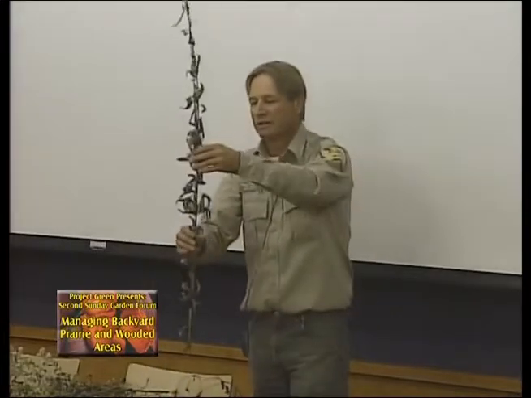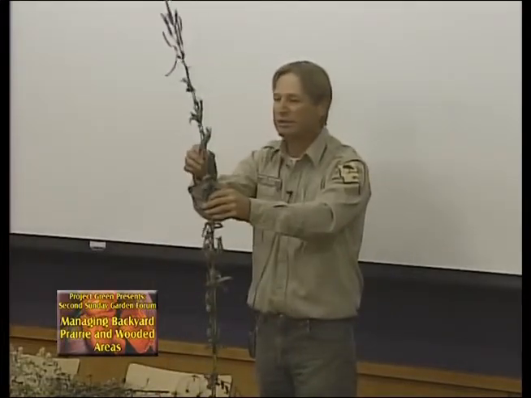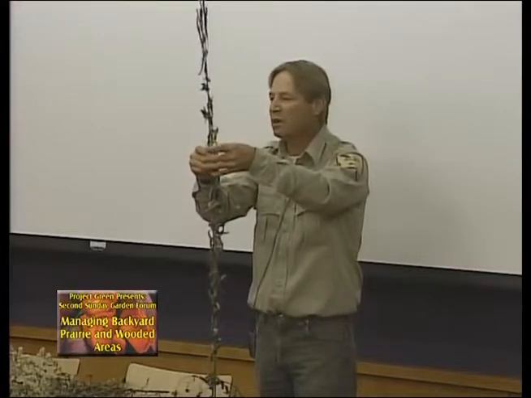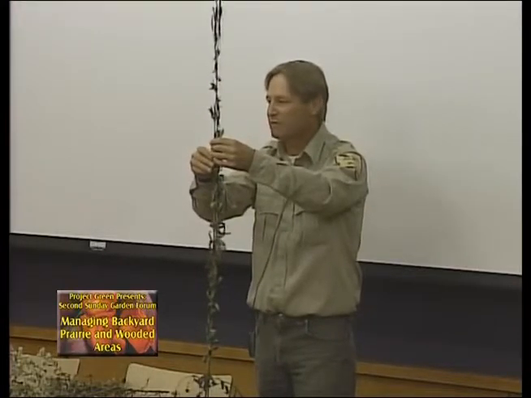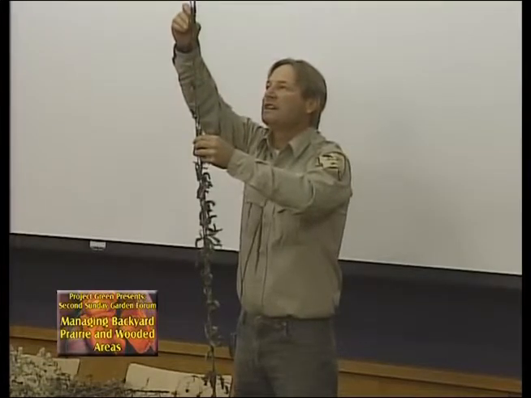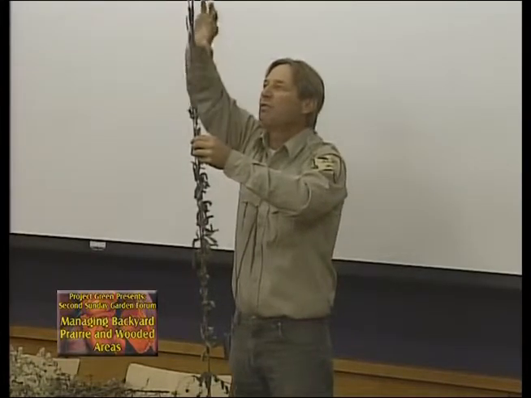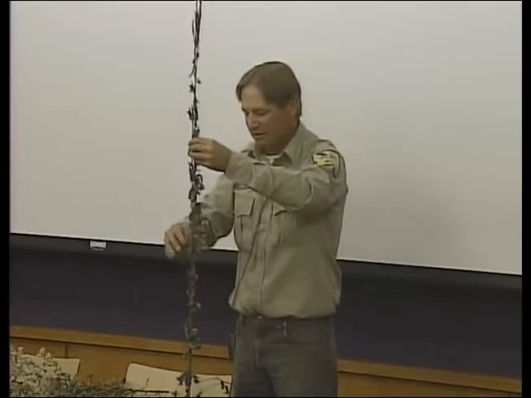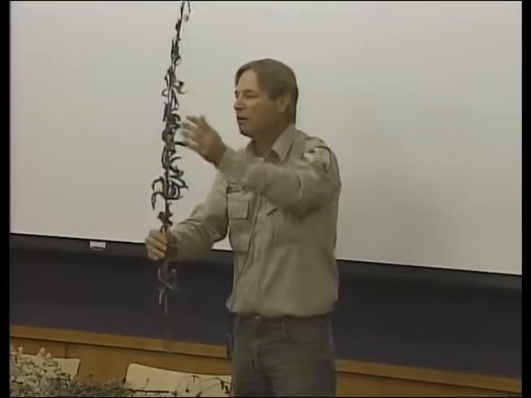Of course, Culver's root. Culver's root can be somewhat difficult to establish from seed. You may want to use live plants and inject them into your prairie planting. Tiny seeds inside the capsule, wonderful white flower in midsummer, dissected leaf, Culver's root.